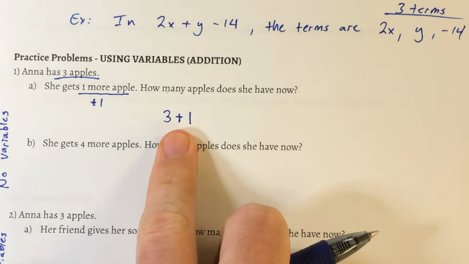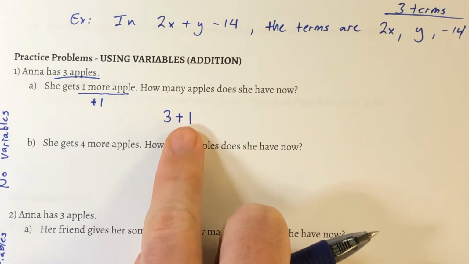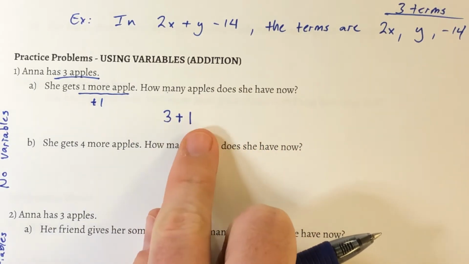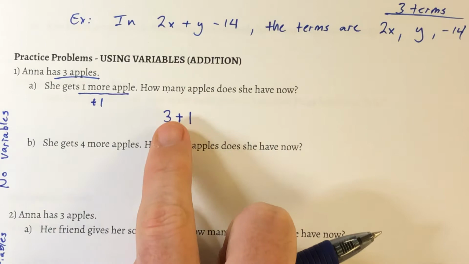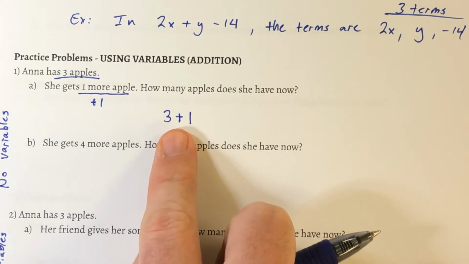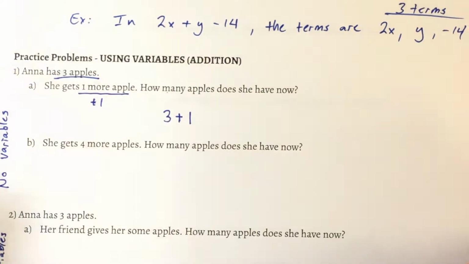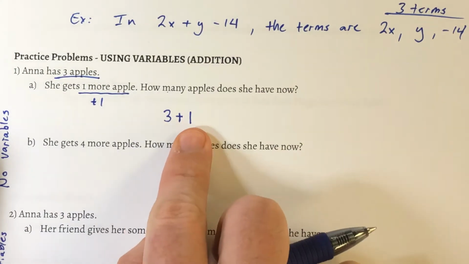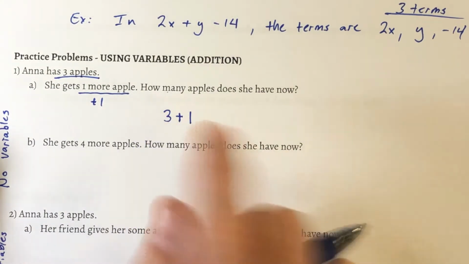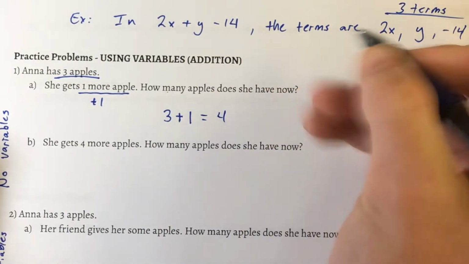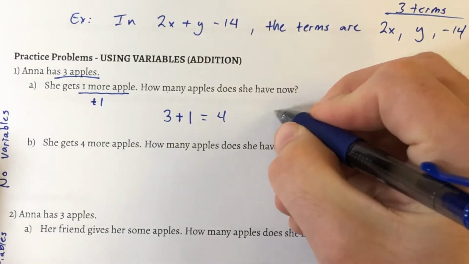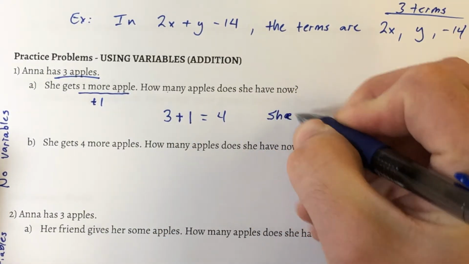We now have an expression. It's not an algebraic expression because it does not have at least one variable. It's just an expression because there's no equal signs and I have numbers and operations. Can I simplify this expression? Meaning, can I combine these things together? Absolutely, I have a number and a number. They can go together. So 3 plus 1, we're going to get 4. So how many apples does she have now? She has 4 apples.